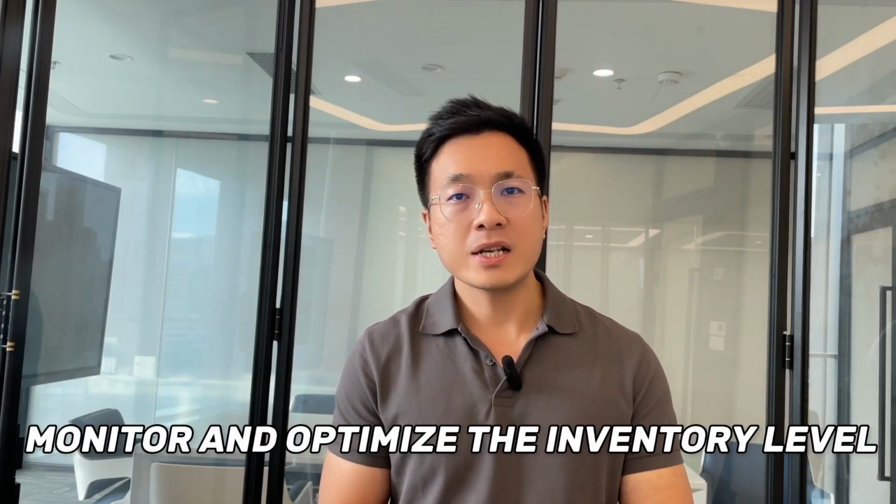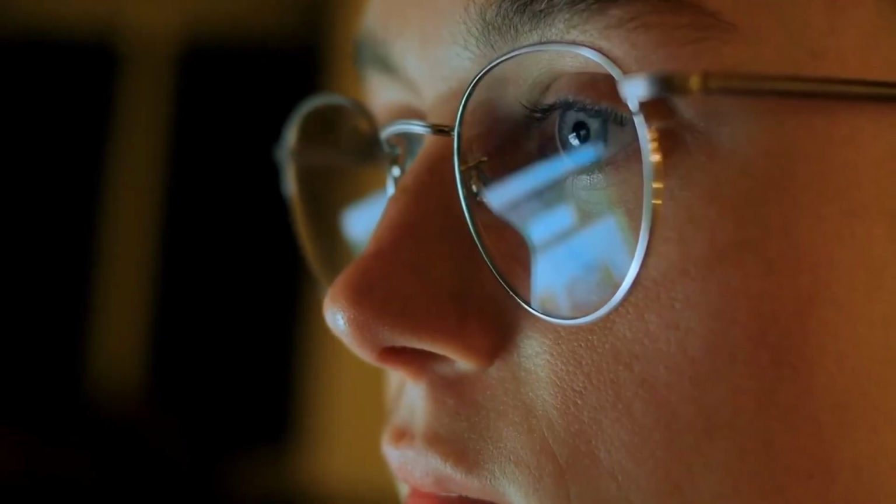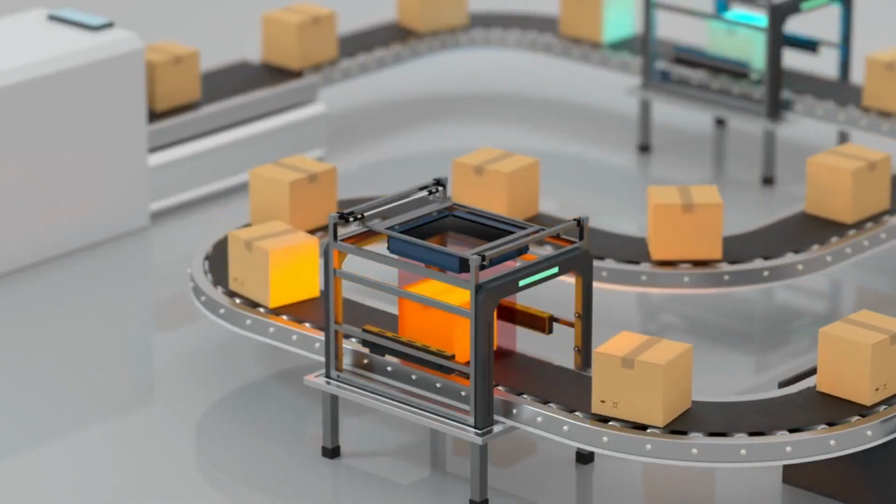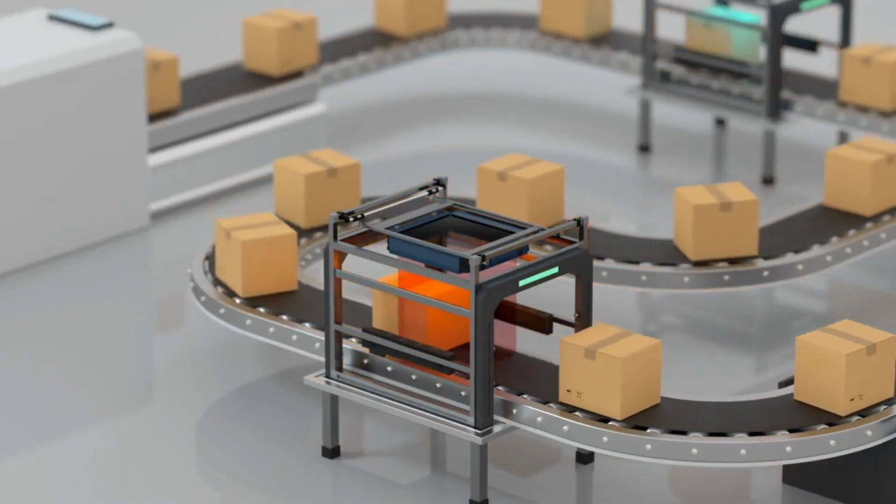The last step, monitor and optimize the inventory level and prepare for the next batch. So say your product is selling very well, and you don't want the inventory to run completely out before you try to place the second order. Once you can feel the momentum, you get some sales data on how fast your inventory is running out. You want to plan for your next batch. Either it is for next month.